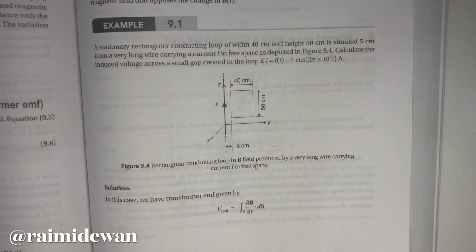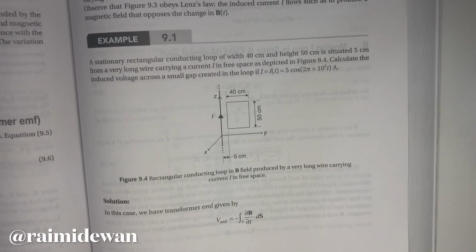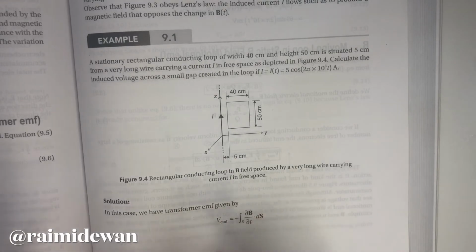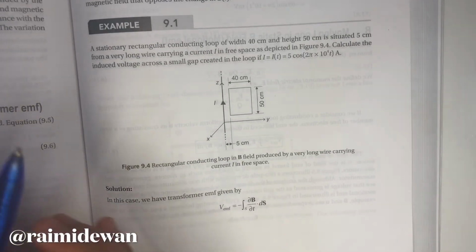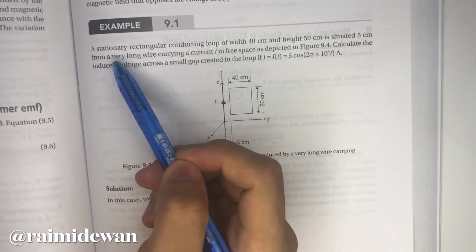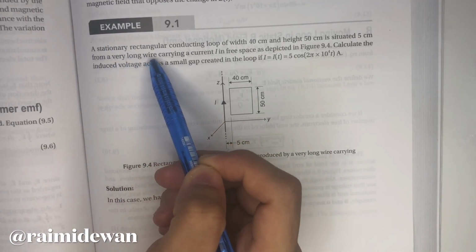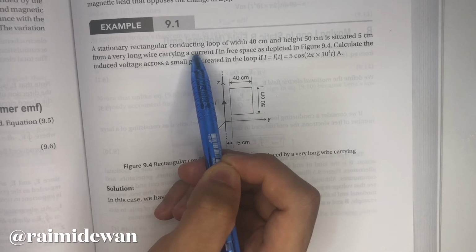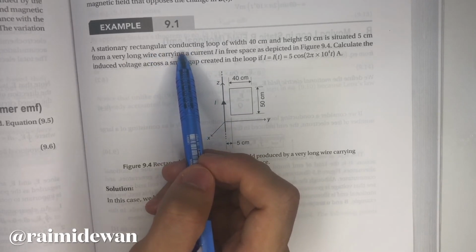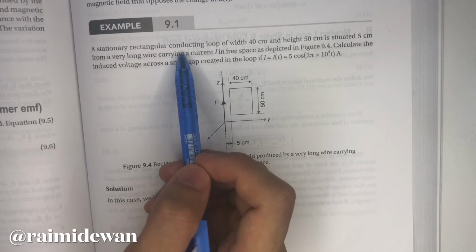So we need to see some points before we solve it. Of course, this is your VEMF. But you need to see a very long wire carrying current, just like in electrostatics. If we have a very long wire, we can use our Gauss law.